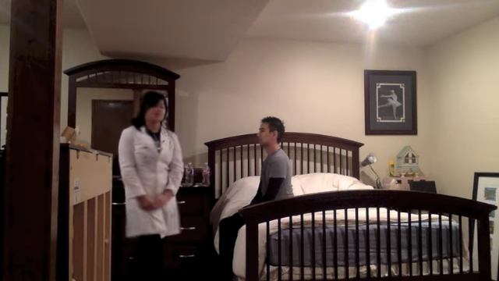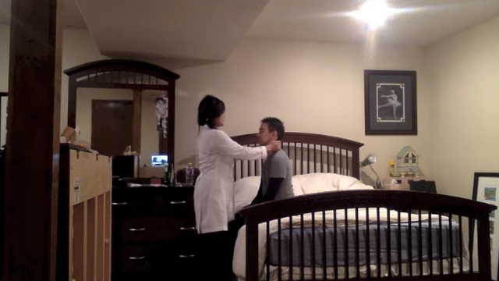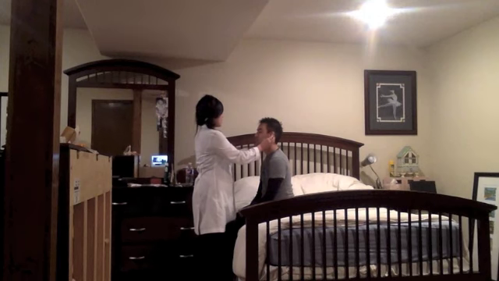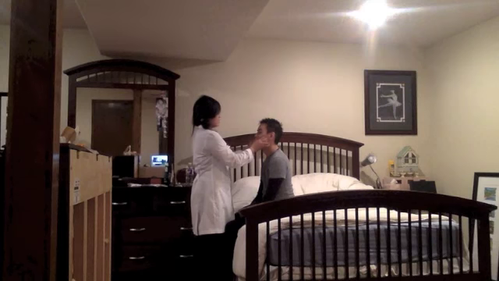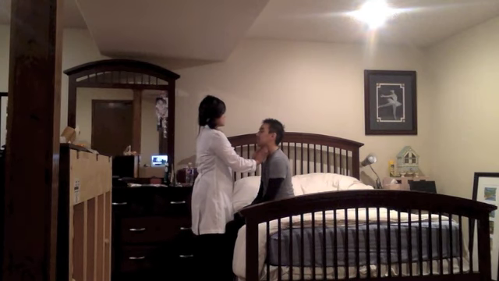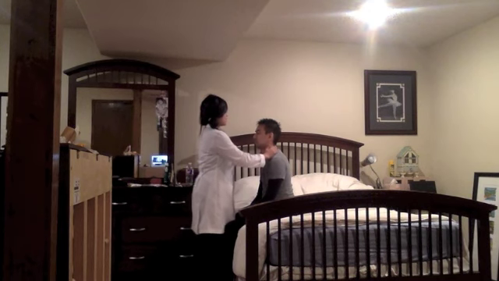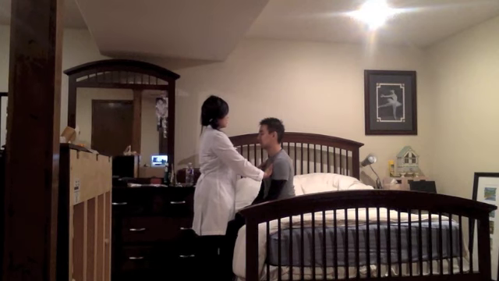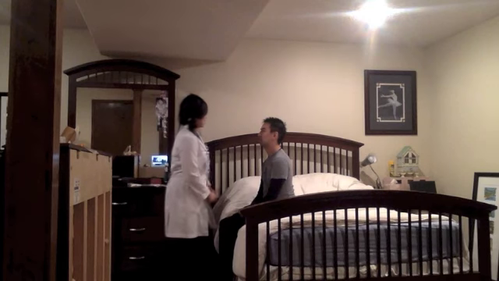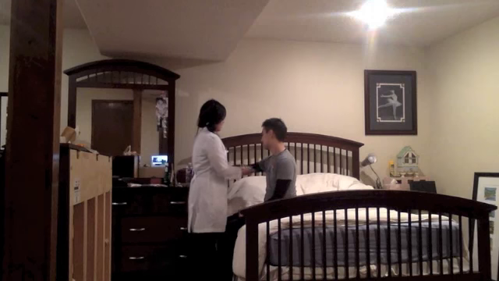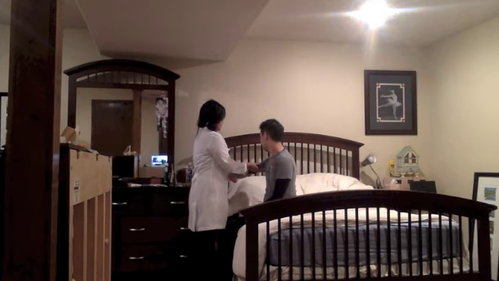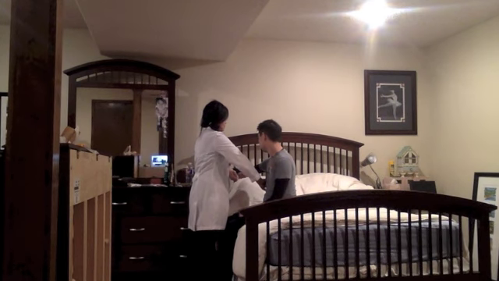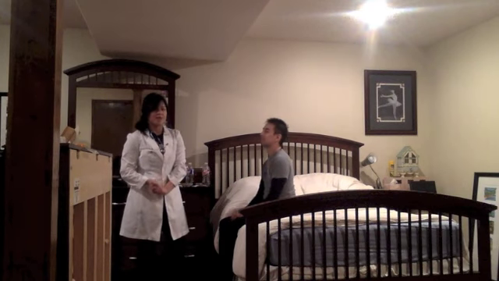Assess for his lymph nodes, and I'm going to start with the occipital, post-auricular, pre-auricular, submandibular, submental, anterior cervical, posterior cervical, deep cervical, supraclavicular, infraclavicular, and then I'll do his axillary, so flex your arm and I'll support it. Okay. No lymph nodes palpable there.